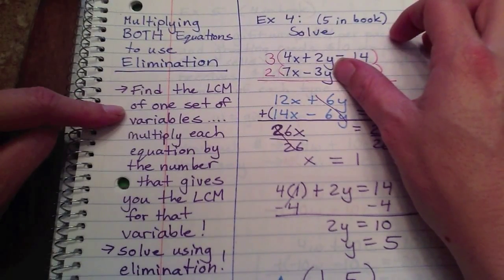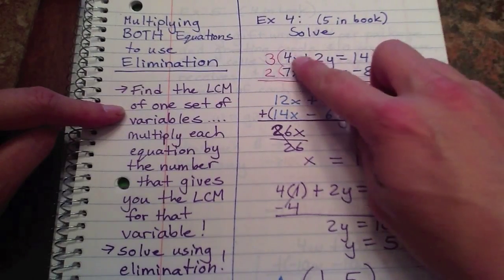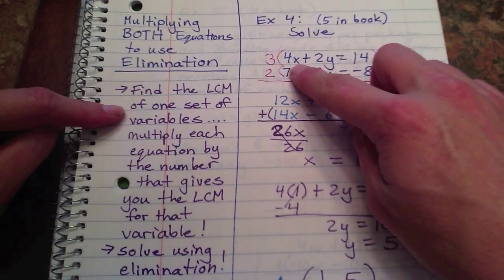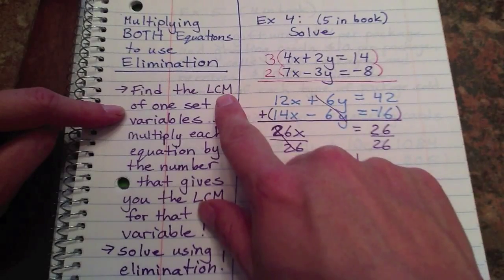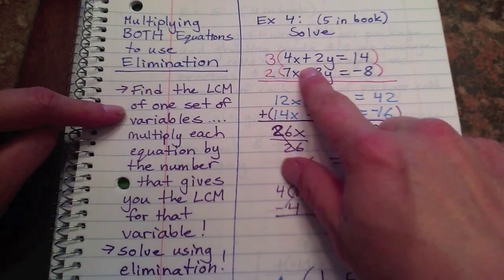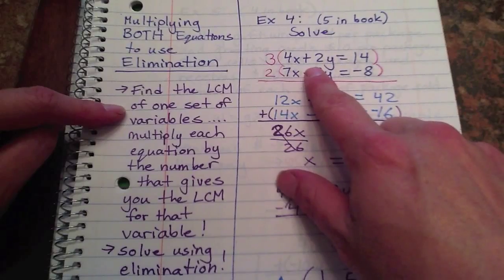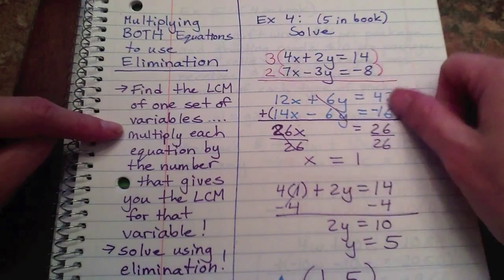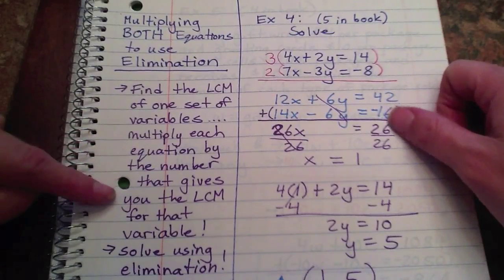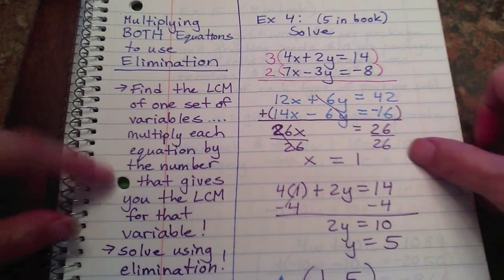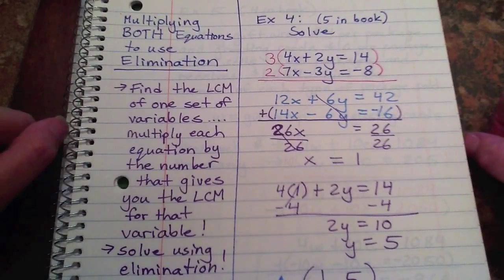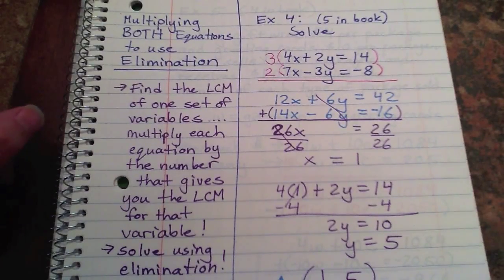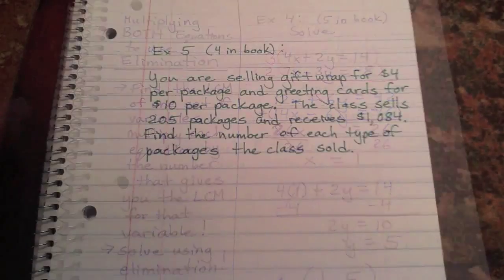4 and 14. The numbers 4 and 14 would have had another number, a least common multiple, that they each go into before 14 times 4. So you don't always just want to multiply by the opposite, or the other number there. You multiply each equation by the number that gives you that LCM, and then you solve using elimination. Write that in. Once you're done, hit play. We have one more example to go over.